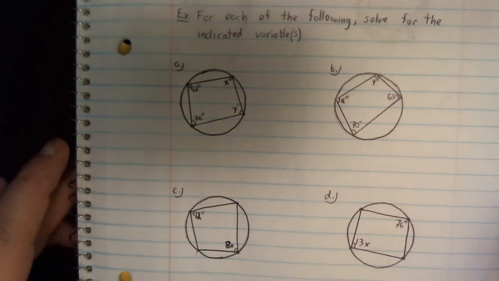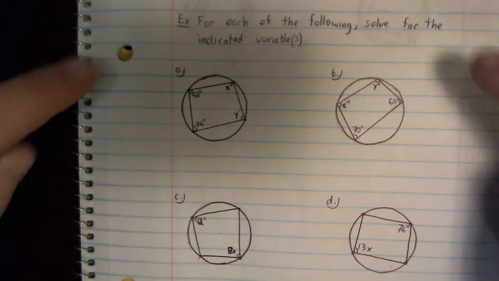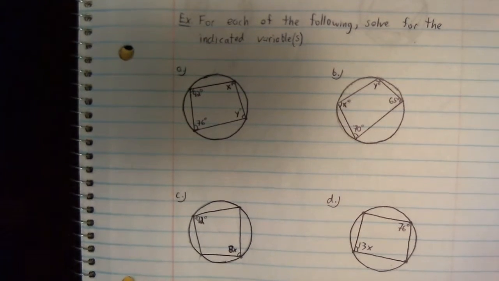So you're going to see a couple of problems. Again, the directions are going to be the same for all of them, and if you would like to try them out on your own, go at your own pace, see how well you do, and resume the video whenever you're ready to check your answers.